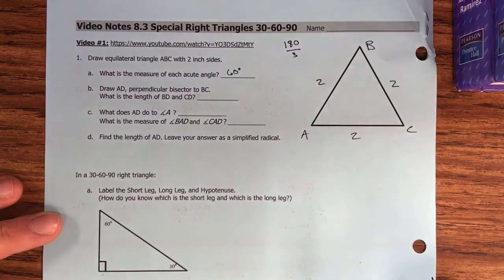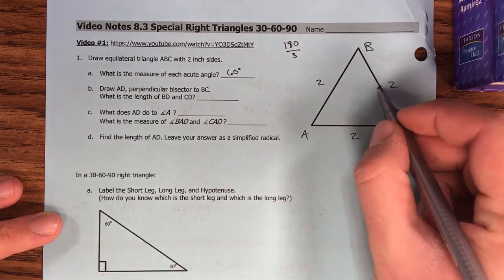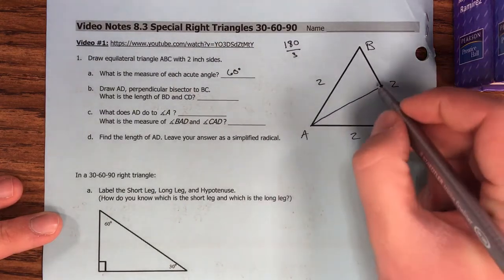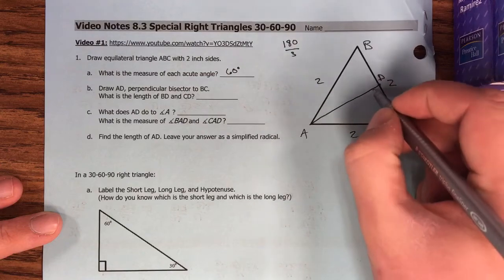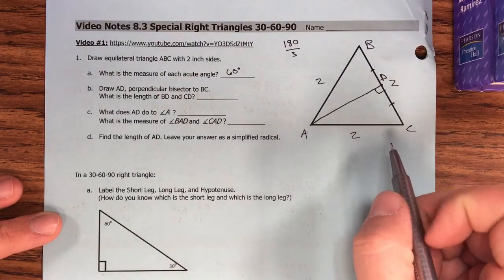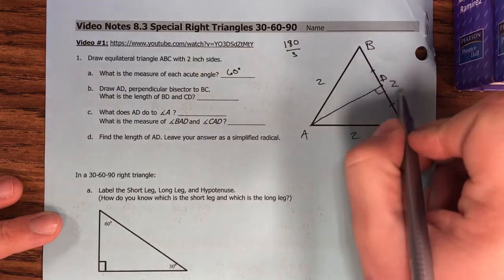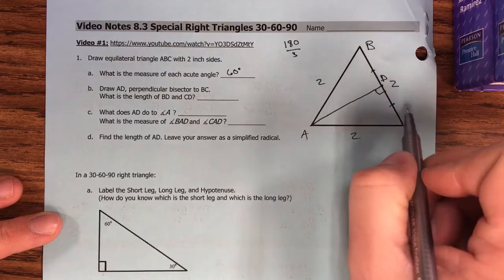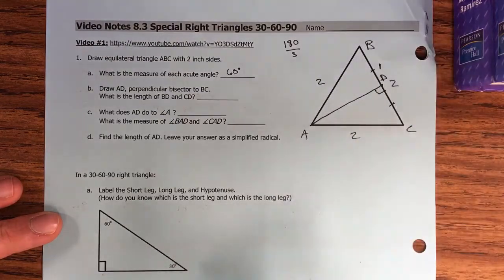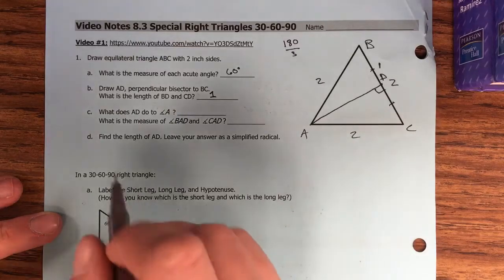This next step, part B, asks us to draw AD, which is a perpendicular bisector of BC. So if we draw in AD, the perpendicular bisector of BC, what's the length of BD and CD? So if this is a perpendicular bisector, remember bisect means to create 2 equal parts. So if this original length was 2, this is going to go ahead and now be 1. So both of those are now going to be 1.